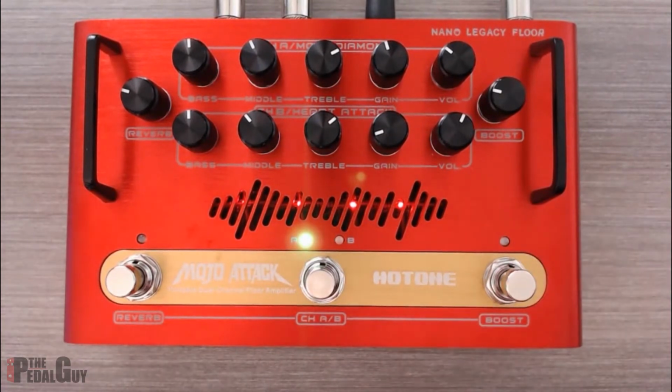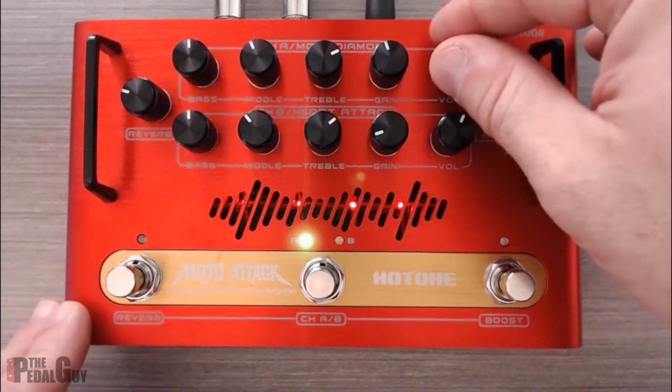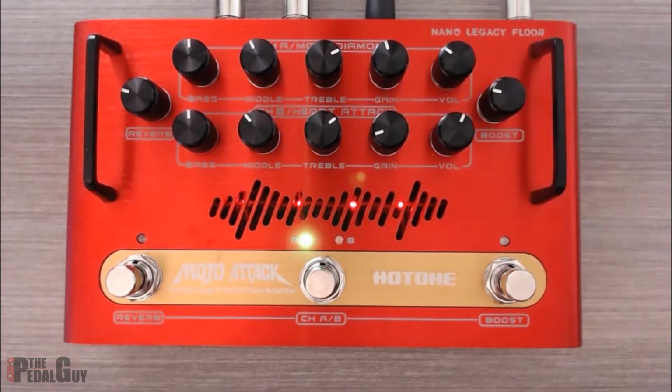Now, the cabinet simulator really comes in handy when we get to the Heart Attack side of this, because I think the cabinet is built more for that kind of a sound. But let's get the sound a little dirty here on the Mojo Diamond. Let's switch back to the bridge pickup.